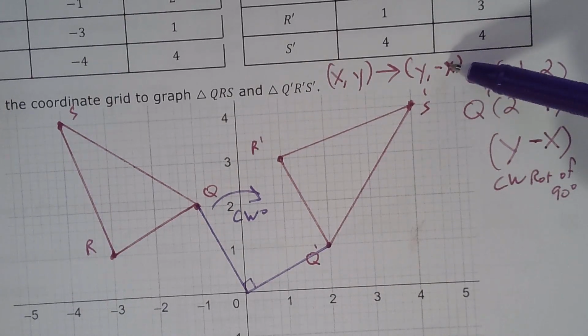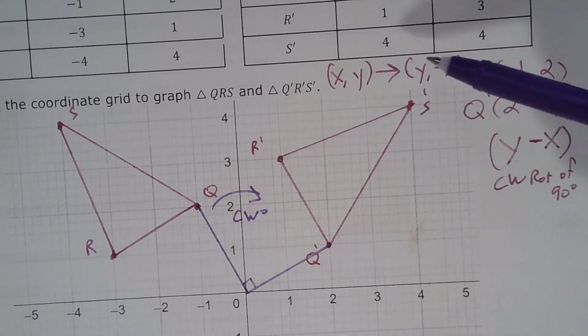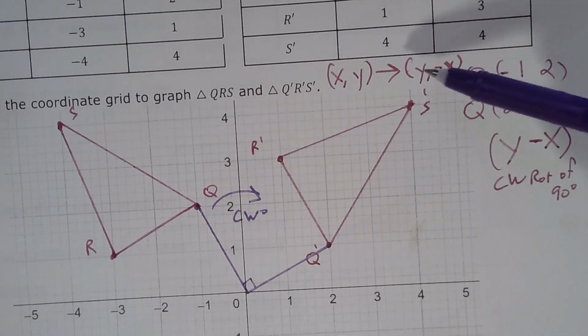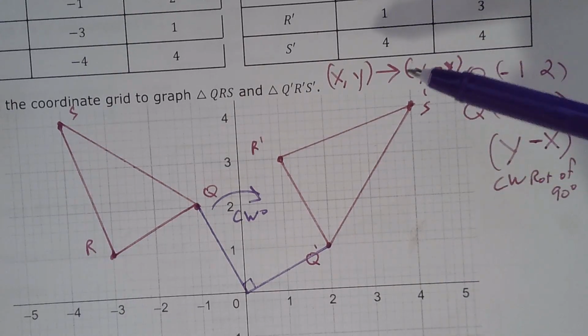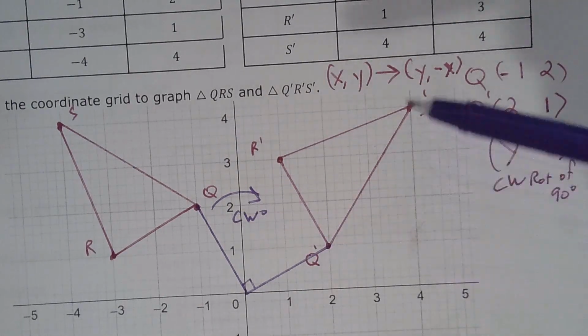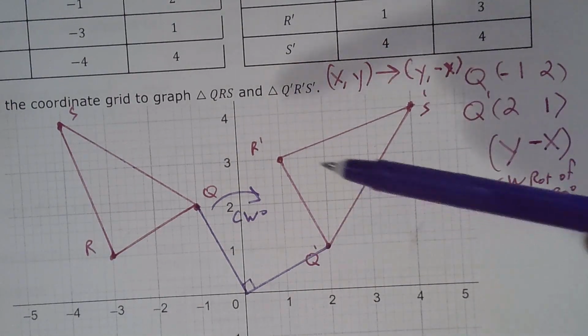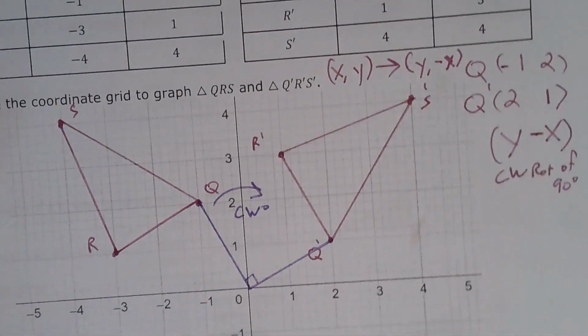When the x is negative, it's clockwise. When the y is negative, it's counterclockwise. Just think x, the negative side is this way, it goes this way. When it's this way, it goes this way. That's the easy way to remember it. Negative sign pushes it one way or the other. So that's the way I remember it.